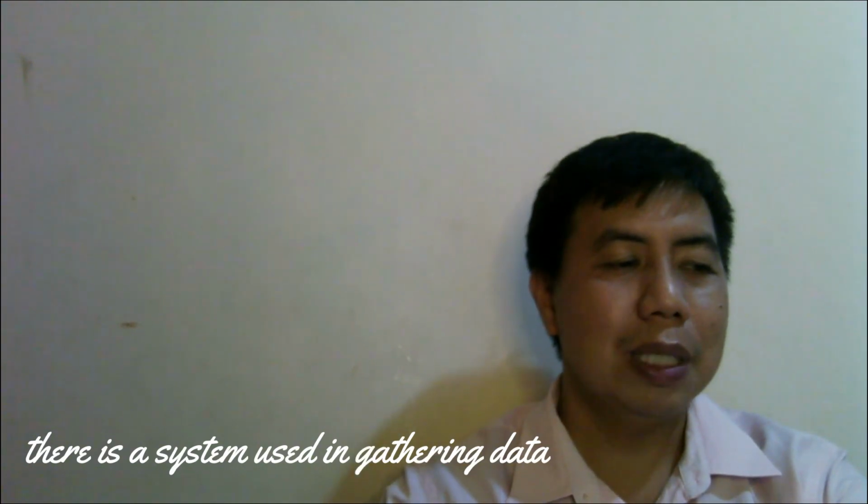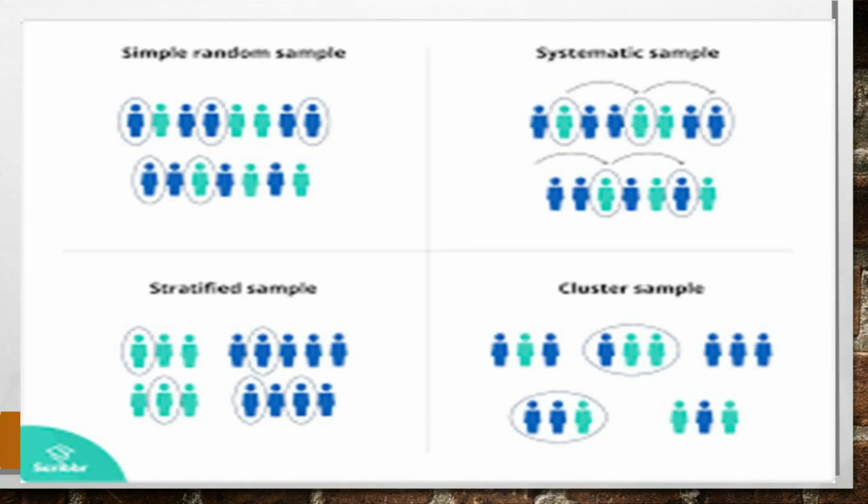Now, pag sinabi naman nating stratified, it came from the word strata. Ang ibig sabihin ng strata, group. Okay, so in other words, gumagawa tayo ng group and then from that group, kukuha tayo ng sample. So, paano yan? Halimbawa, papag-aralan natin yung mga isang grupo ng mga kabataan.